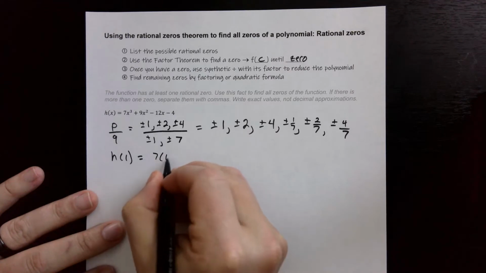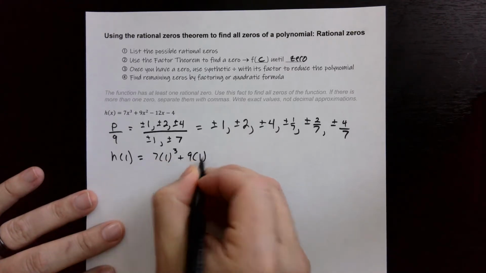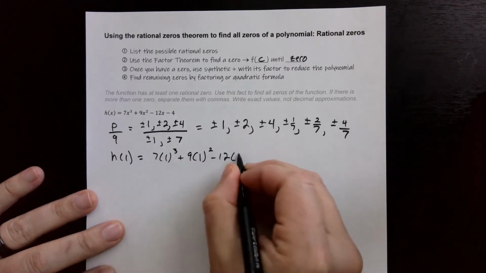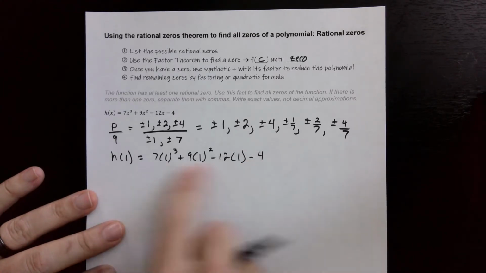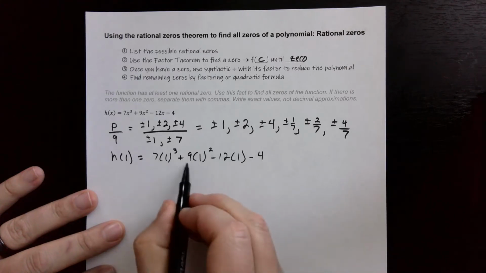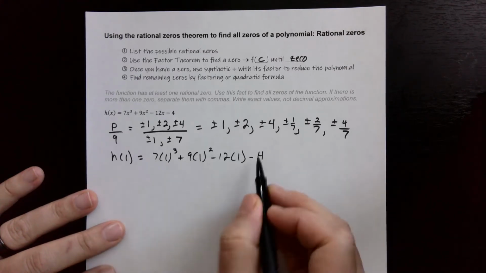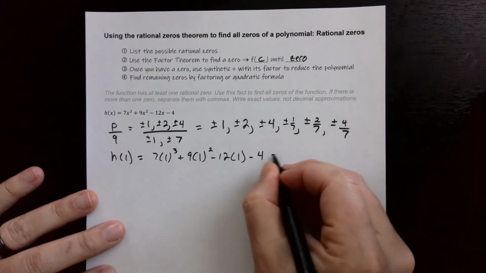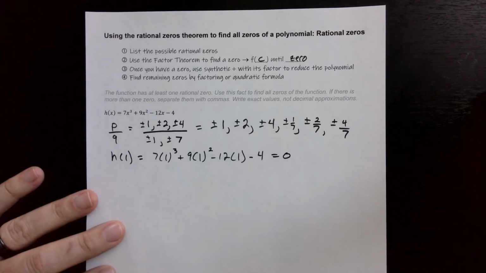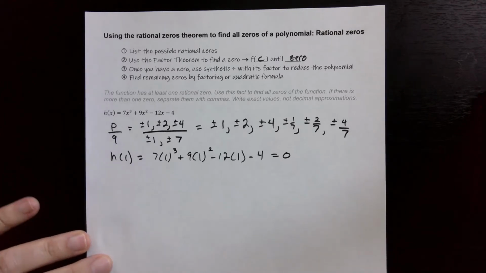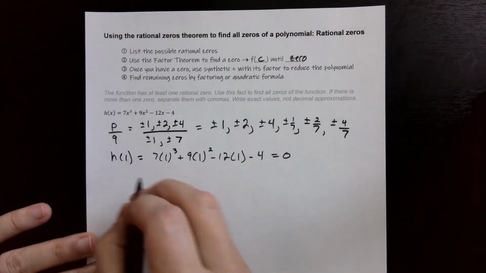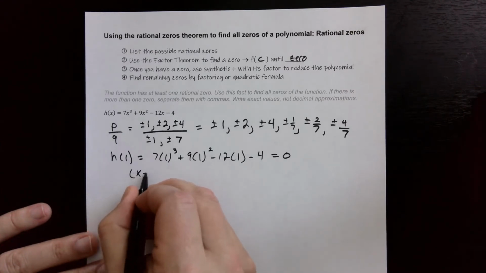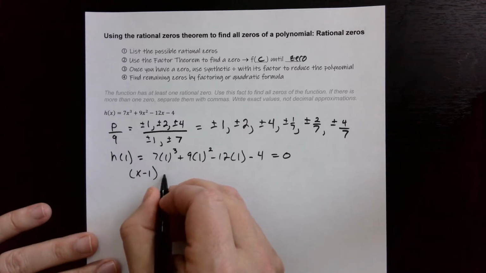So 7 times 1 cubed plus 9 times 1 squared minus 12 times 1 minus 4. The 1's are all just going to go away. So this is 16 if we add these two together, and this is negative 16 if we add these two together. So you do get 0 as an answer. We got lucky. The first try that we did was actually a zero, so that's nice. And since 1 is a zero, then we know that x minus 1 is a factor.